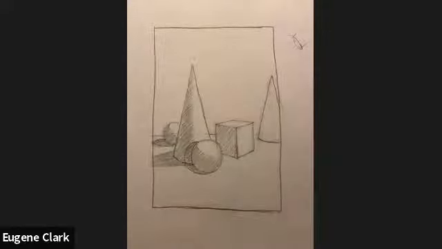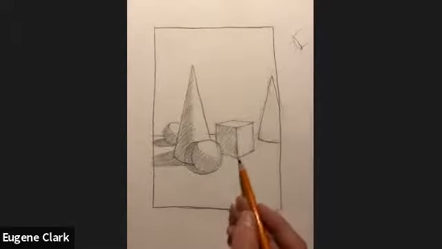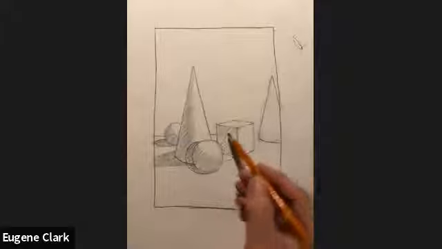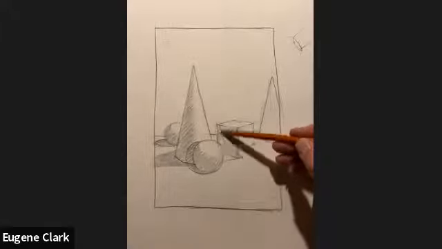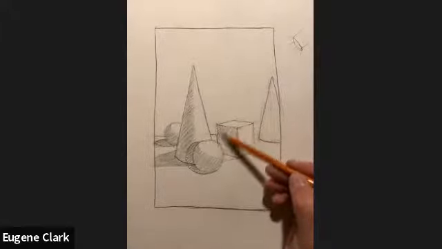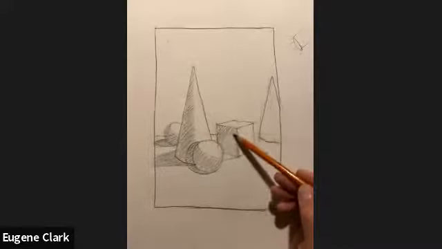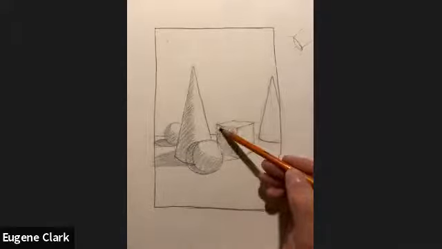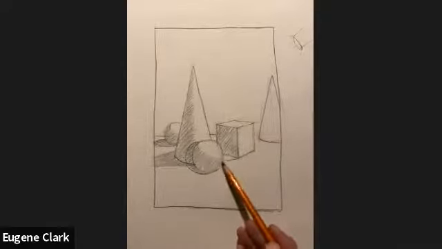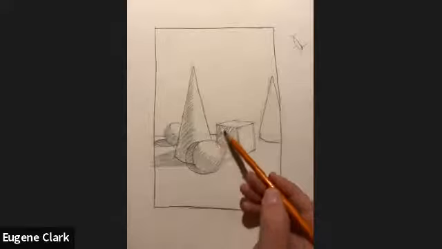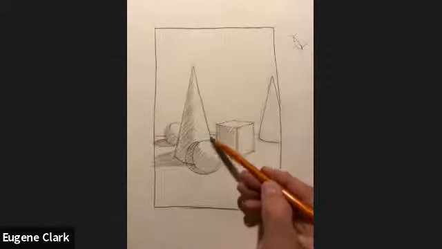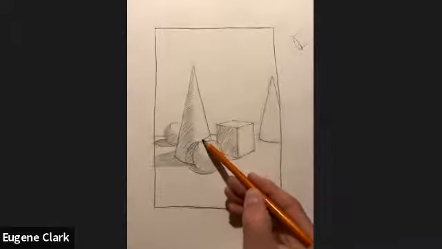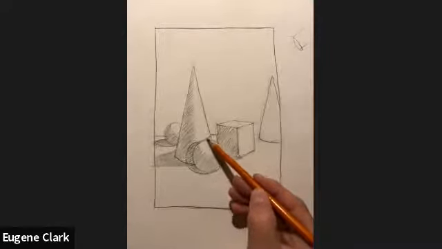All right, there we go. Now we've got a cast shadow coming off this box. So it's coming across here. But it's not going to interfere with the light that's on this sphere. So this shadow is going to go behind the ball. The box is going to cast a little bit of shadow on the cone, and it's going to curve like this just above the ball.